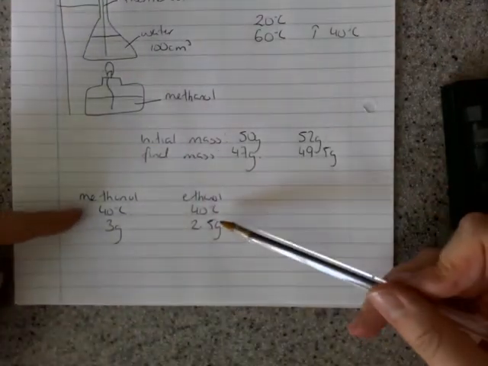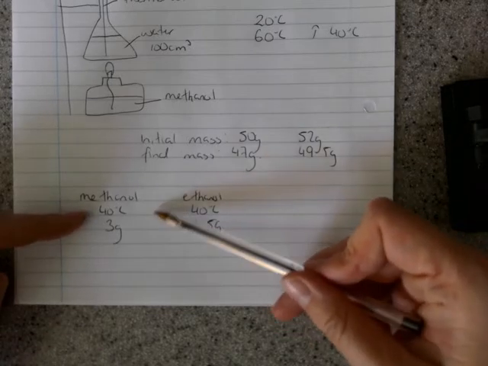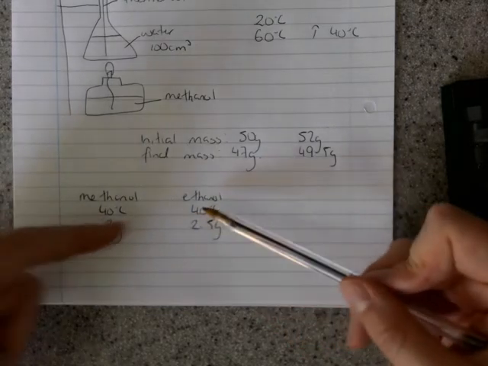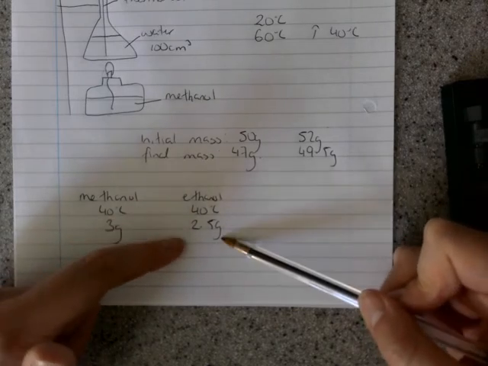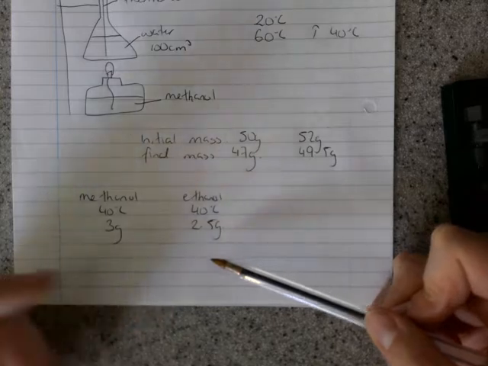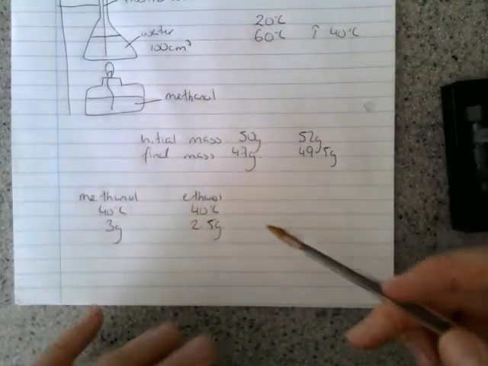So in both, I've got that same rise in temperature, but to achieve that temperature rise, I needed to burn 3 grams of methanol. I only needed to burn 2.5 grams of ethanol. So ethanol is a better fuel. I'm getting it's more efficient. I'm getting the same temperature increase, but I need to burn less fuel.